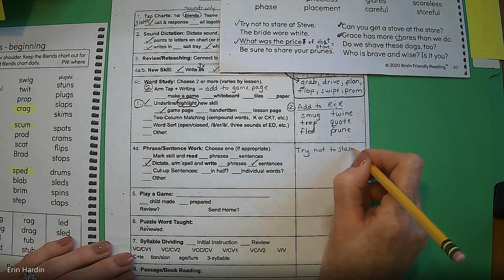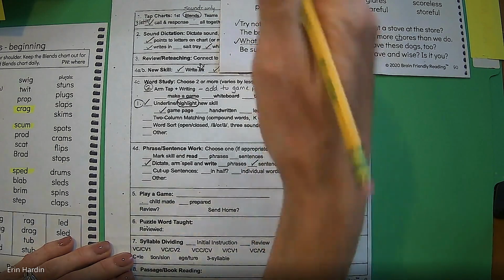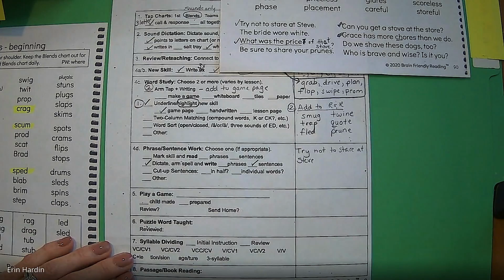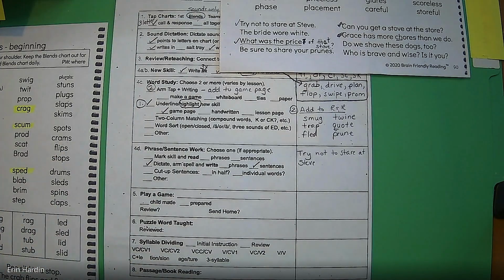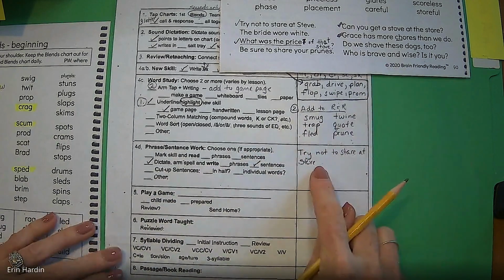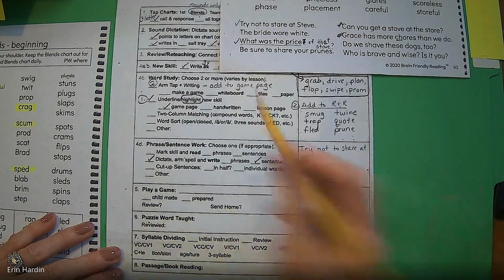Try not to stare, because I want everything right at my fingertips so I can just go through the lesson plan without wondering where my materials are, flipping through my book, deciding what I'm going to choose at that moment. I want it all ready to go so I know exactly what I'm going to do. All right, try not to stare at Steve.